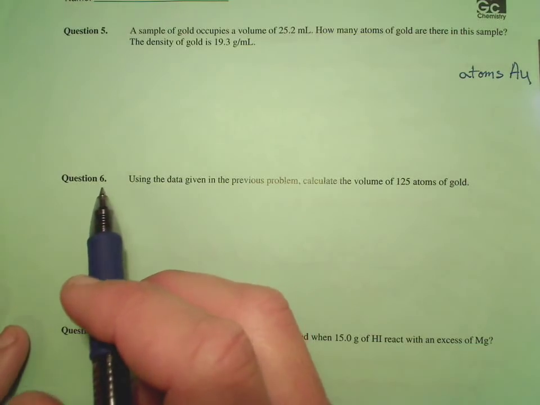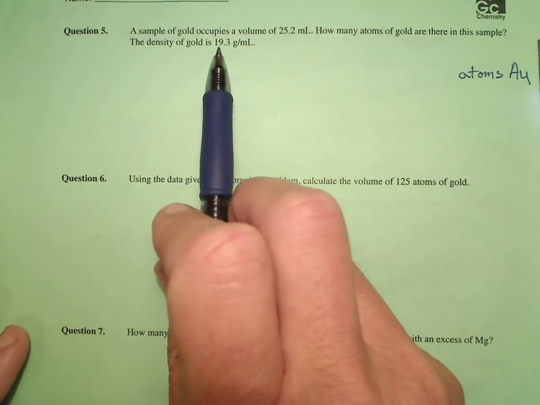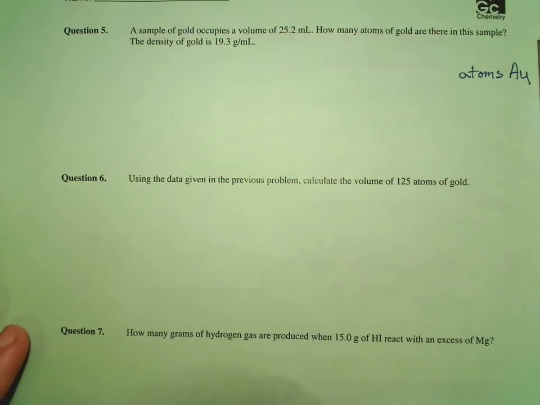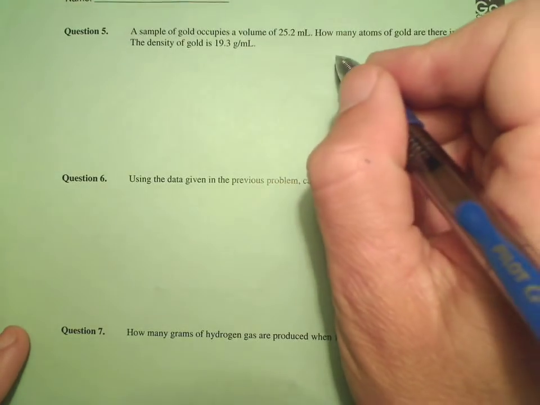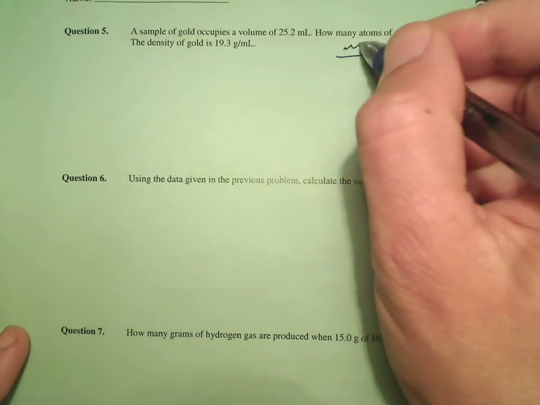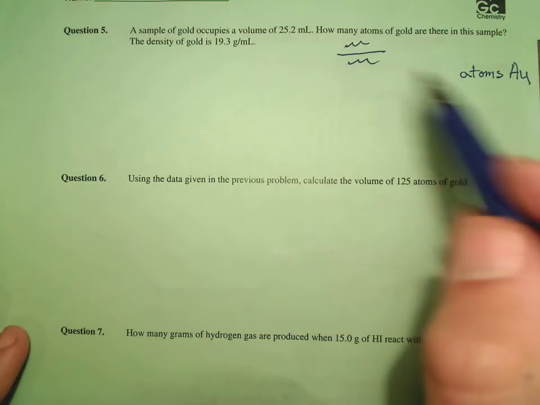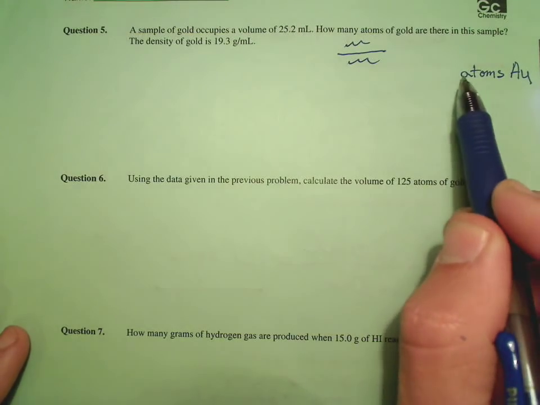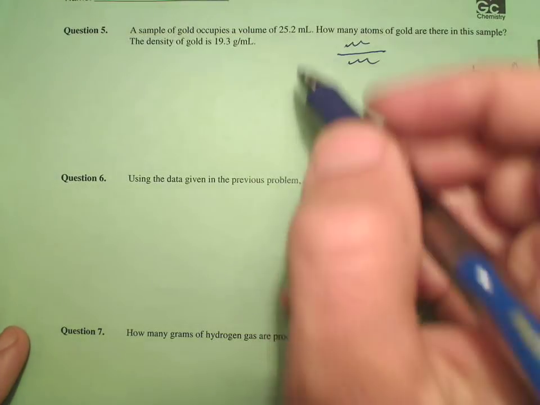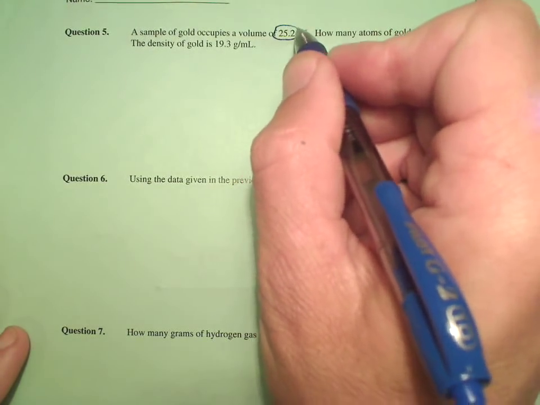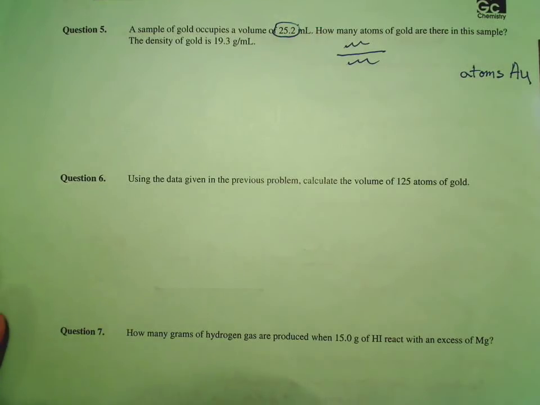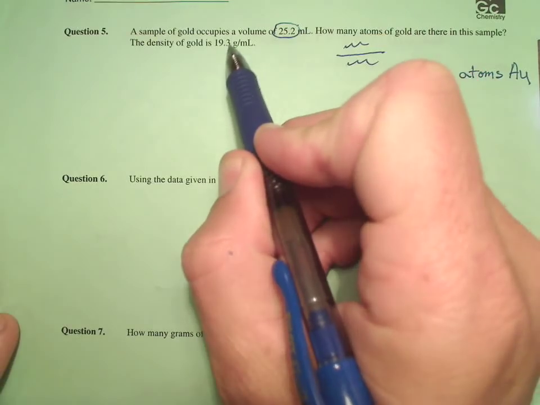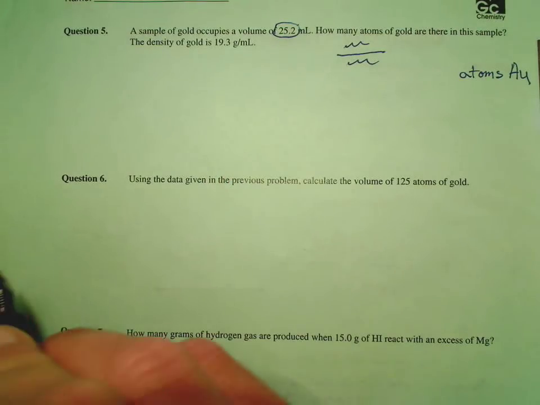Well, let's look at the general plan. We have 19.3 grams per milliliter and 25.2 milliliters. Remember, our rule of thumb from way back when: if you don't end with something per something, then don't start with something per something. So we're just ending with atoms of gold. Because of that, we're going to start with the 25.2 milliliters, because that's not something per something. Here you have grams per milliliter. We don't want that to start with.